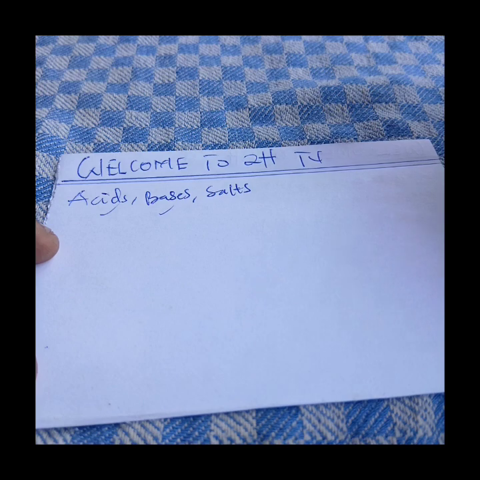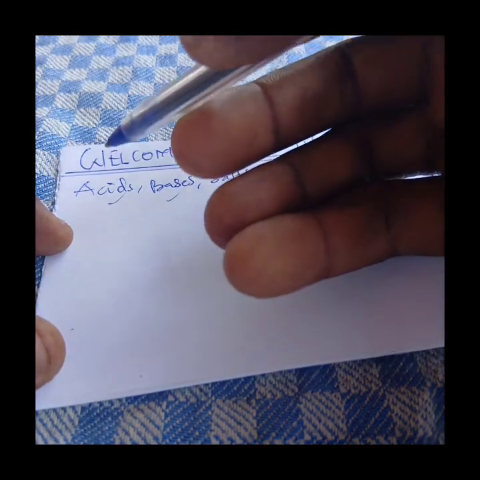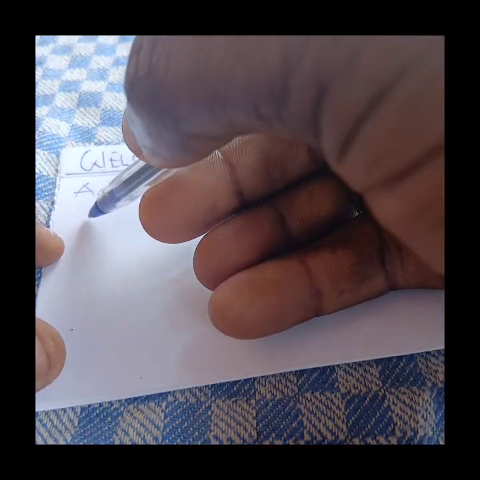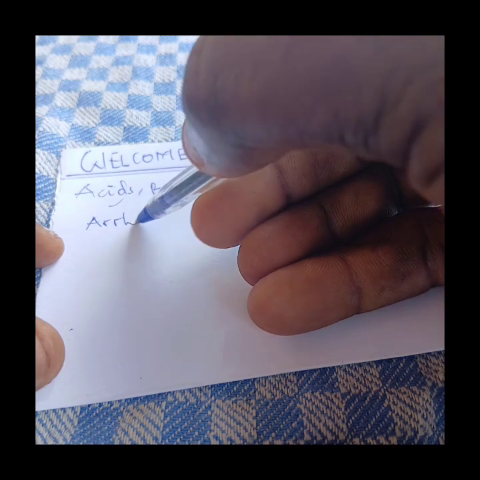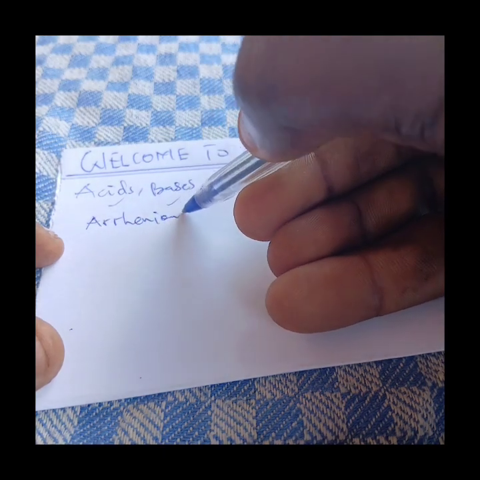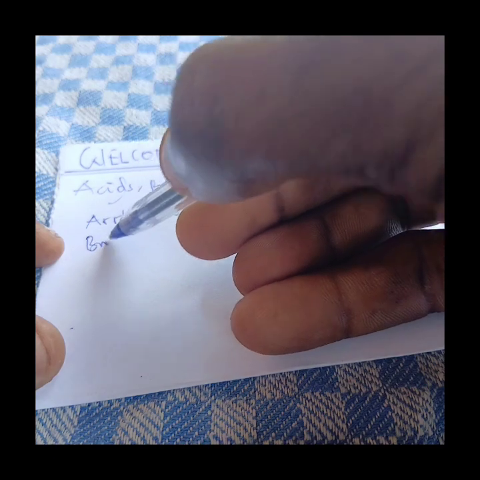Okay, and these definitions were proposed by three prominent scientists. And these prominent scientists, we have Arrhenius. Okay, so we have the Arrhenius definition of acids. We have Bronsted-Lowry.